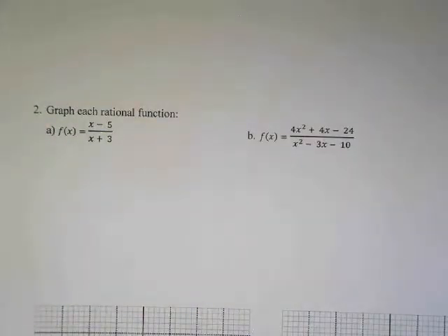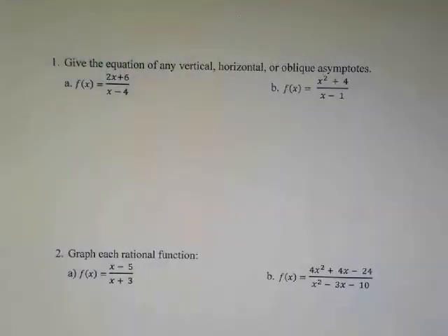Let us look at some examples. And first, we just want to find if there are any vertical, horizontal, or oblique asymptotes.